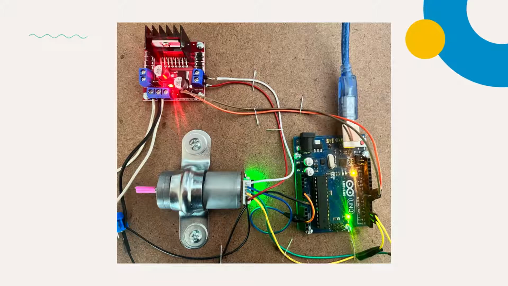The motor has two coil connection pins which are connected to output 1 and 2 of the H-bridge. Two encoder power connection pins connect to 5 volts and ground. It is very important to connect all the grounds in common. Two data acquisition pins of the encoder are connected to digital input 3 and 4 of the Arduino.